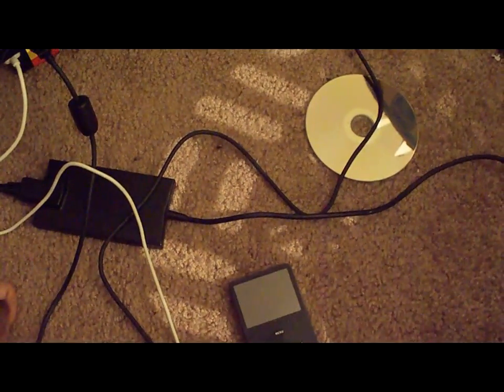Alright, YouTube, this is a continued video of installing Rockbox on our iPod so we can jailbreak your PS3. Alright, so when you remove your iPod from your computer, it's going to reboot into Rockbox.